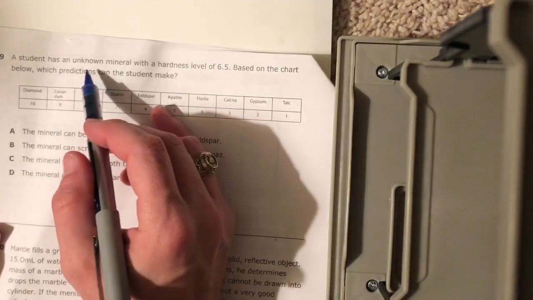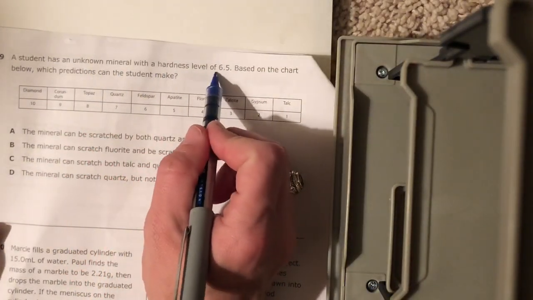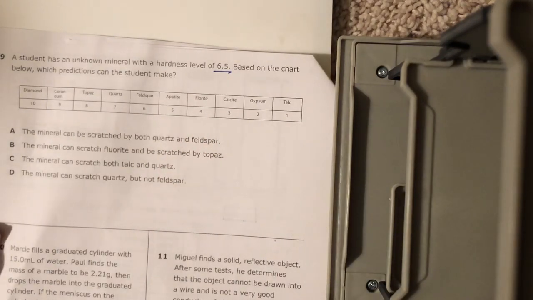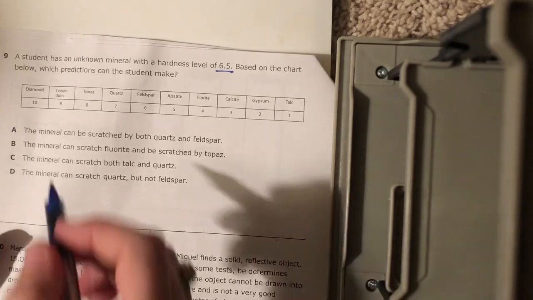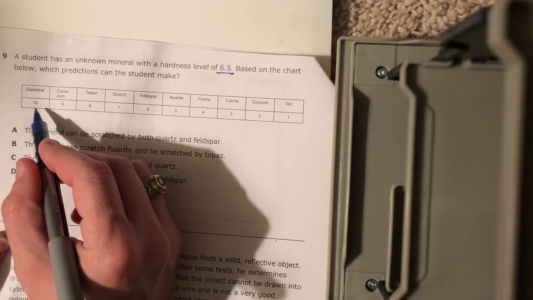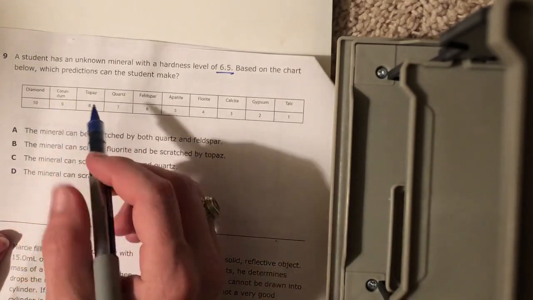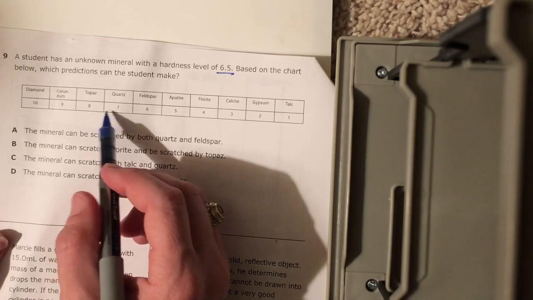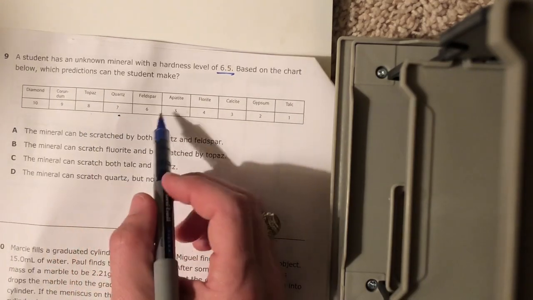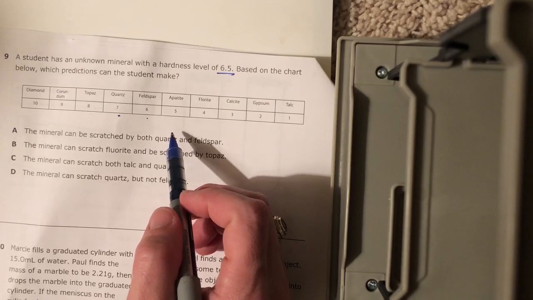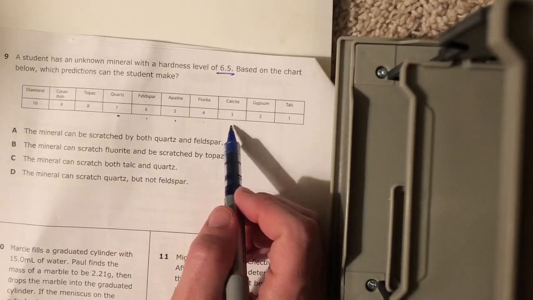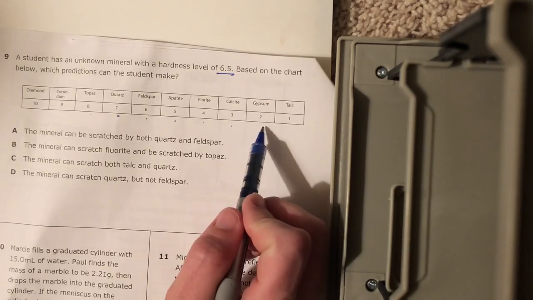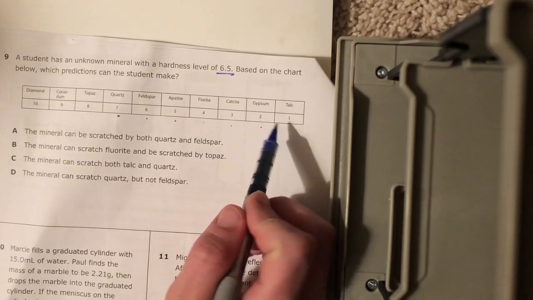Number 9. A student has an unknown mineral with a hardness level of 6.5. Based on the chart below, which predictions can the student make? So it starts at a 10 with diamond, 9 corundum, 8 at topaz, quartz at 7, feldspar at 6, apatite at 5, fluorite at 4, calcite at 3, gypsum at 2, and talc at 1.